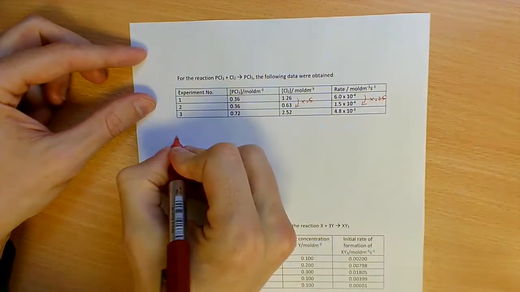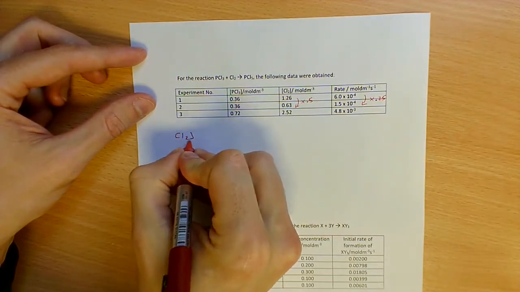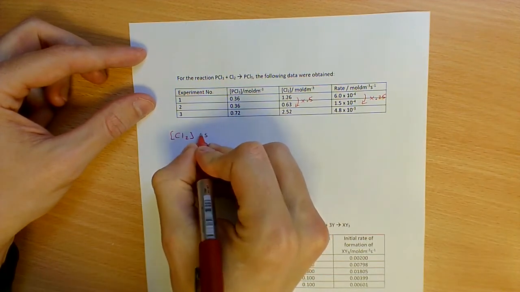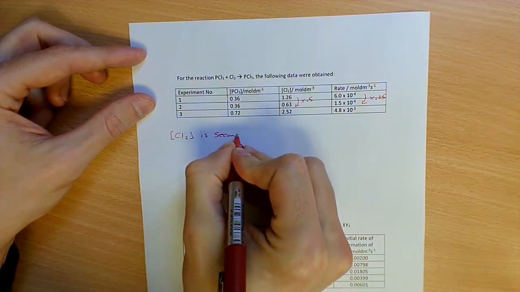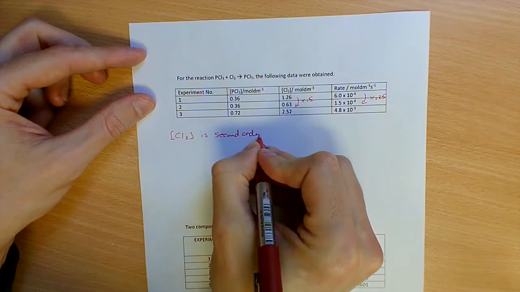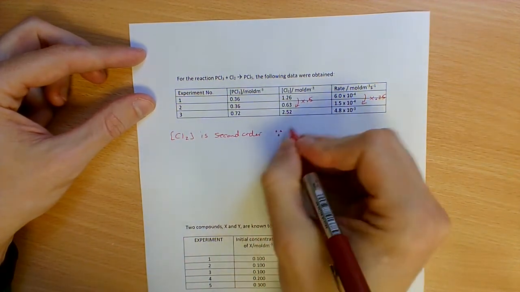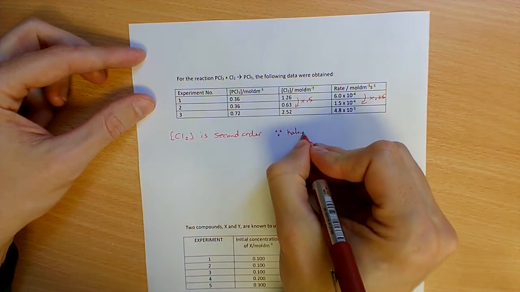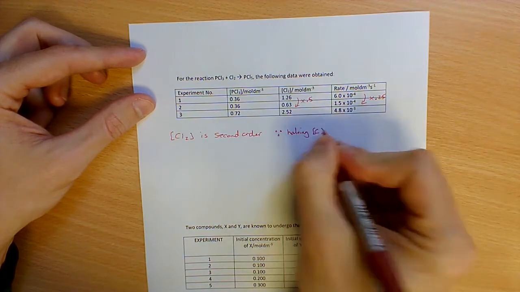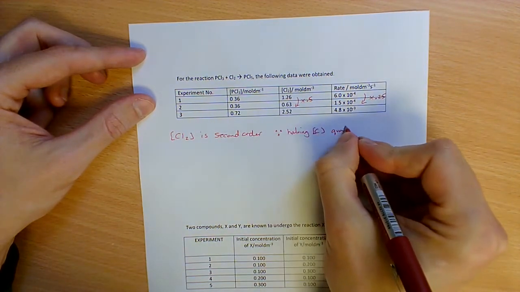So straight away we can say that the Cl2 is second order, because halving concentration quarters the rate.